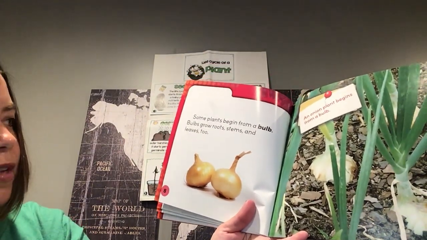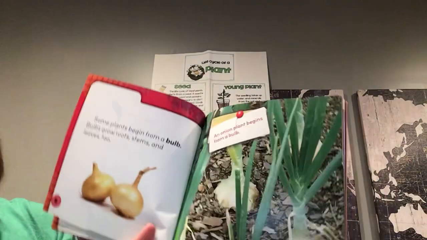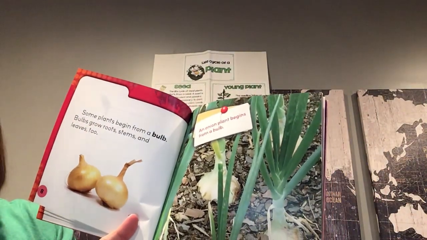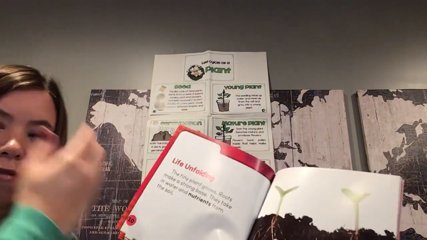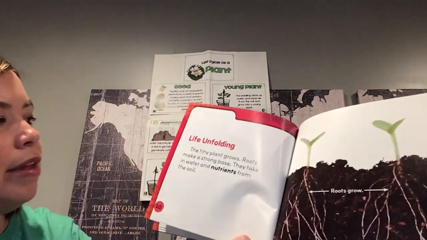Some plants begin from a bulb. Bulbs grow roots, stems, and leaves too. An onion plant begins from a bulb. And I know I have some tulips in my yard that have grown from a bulb as well.